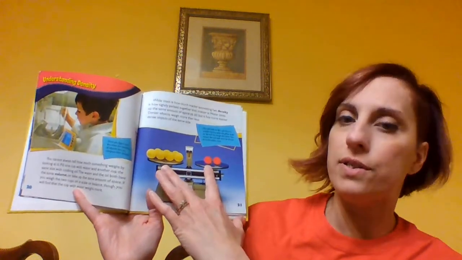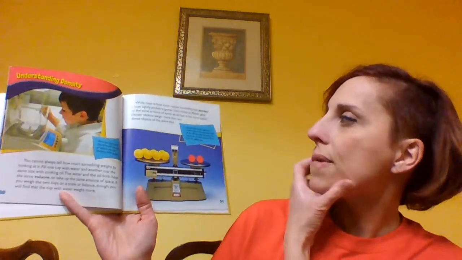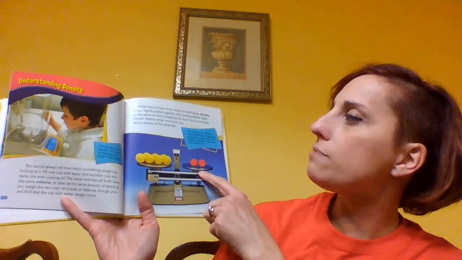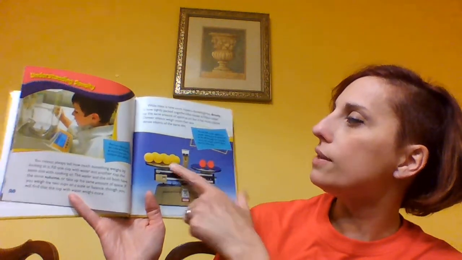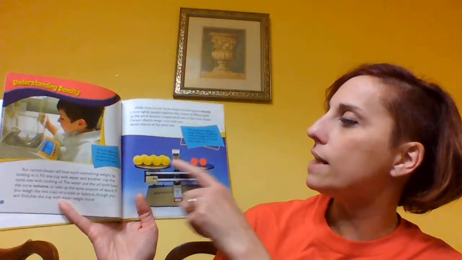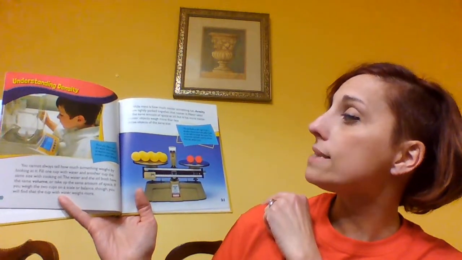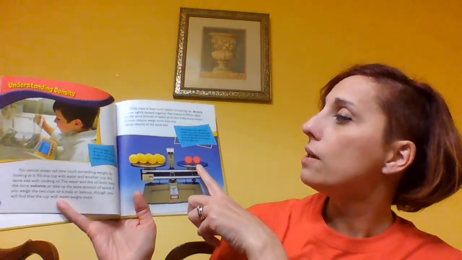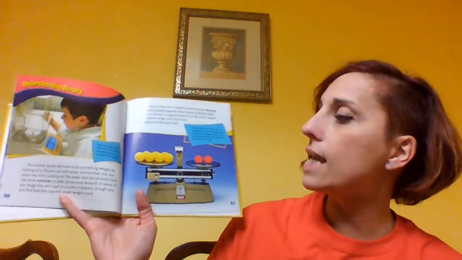So these balls are the same size. The red balls on the right have a smaller volume than the yellow balls on the left. That means there's not as many of them. But they weigh the same. This means the red balls must be more dense than the yellow ones.